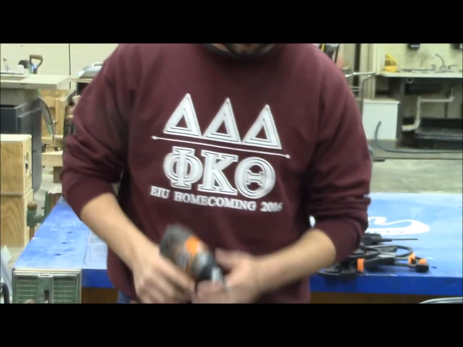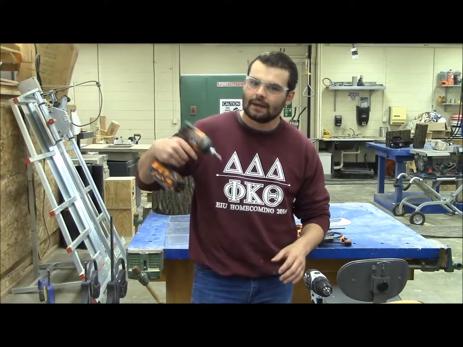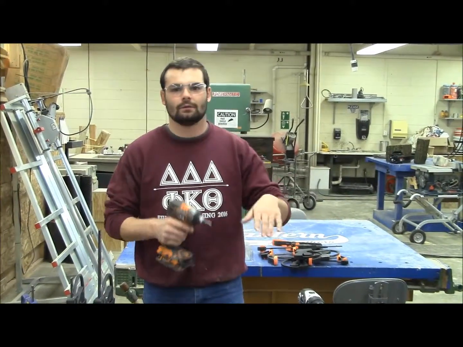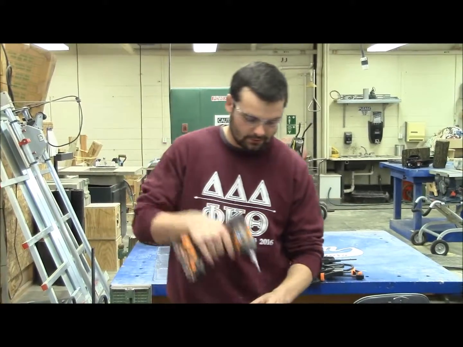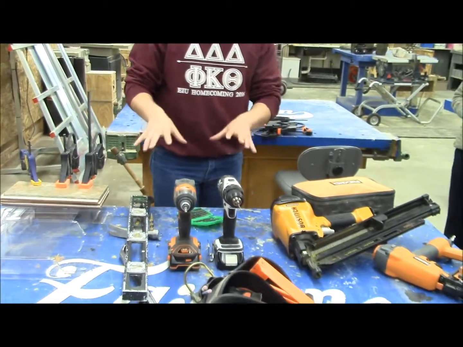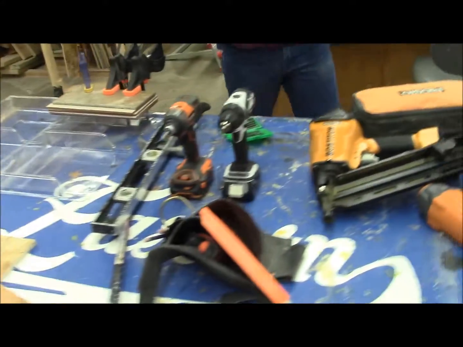You just put that in there first, and it really gives your screw a sense of direction, and it doesn't let it go anywhere else. It's not going to follow the grain of the wood to the left or right or whatever. It's going to go straight through that piece of wood. So these are all for mainly building things, construction.